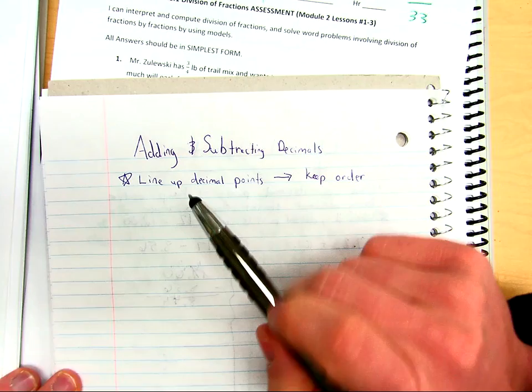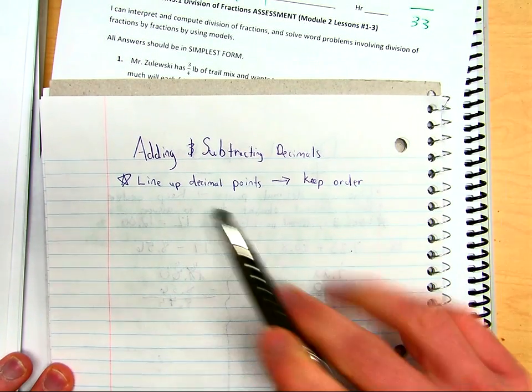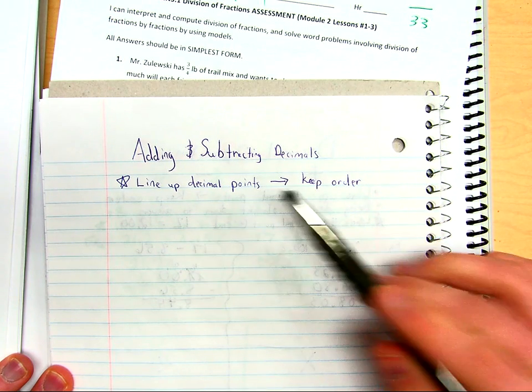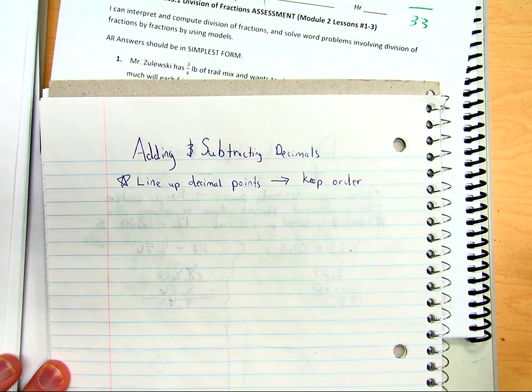Alright, so today we're going to add and subtract decimals. When we're adding and subtracting decimals, we always need to make sure we line up that decimal point. And the reason for doing that is that it keeps things in order.